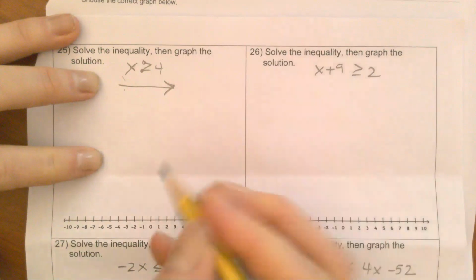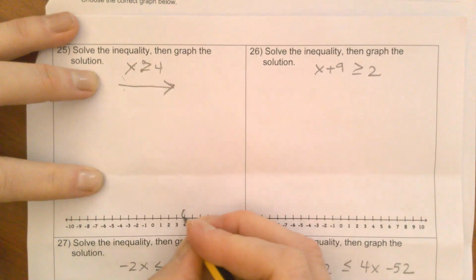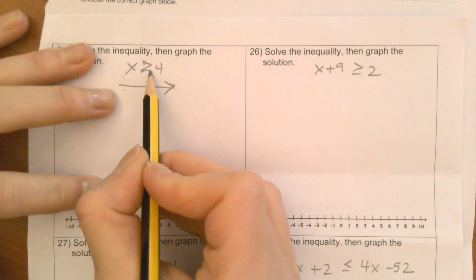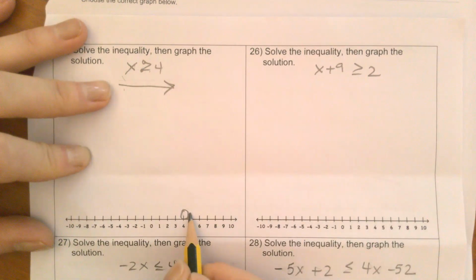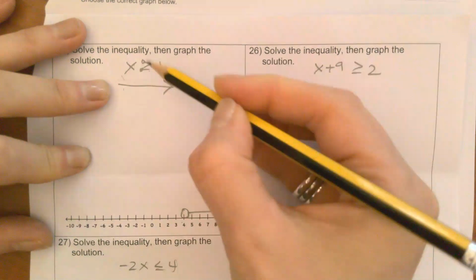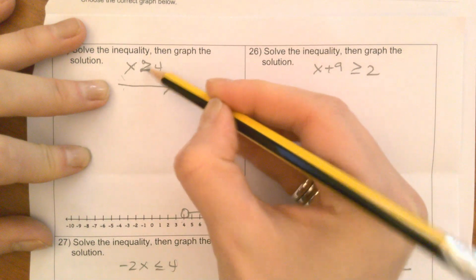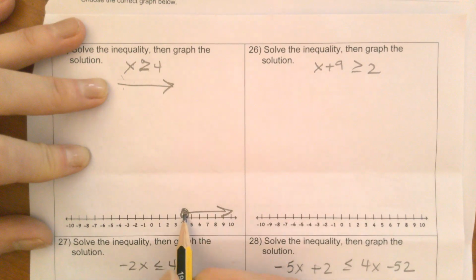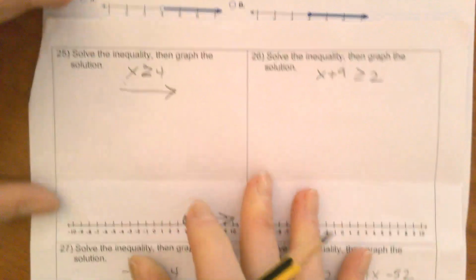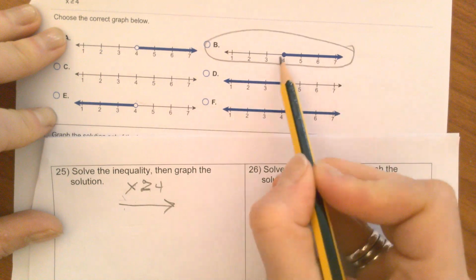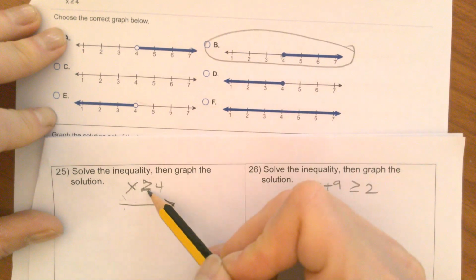Okay, so I'm going to find 4, and it says x is bigger than or equal to 4. Here's 4, I'm going to go bigger than. But here it has this thing, which means it's equal to. That means I close the circle. So it's everything that's bigger than or equal to 4. So it must be this one, because I close the circle because there's an equal sign.